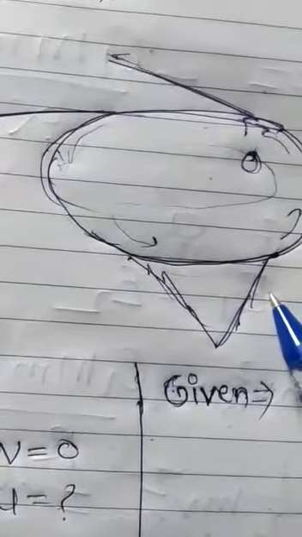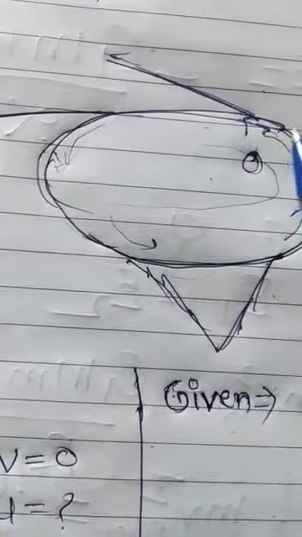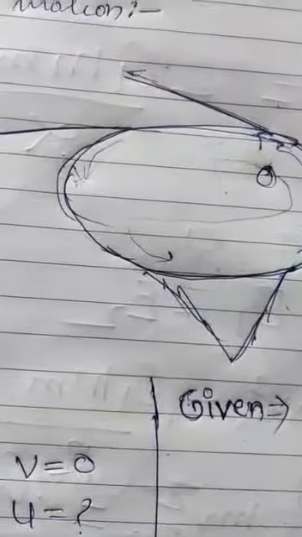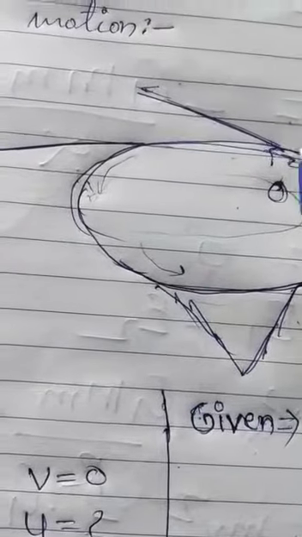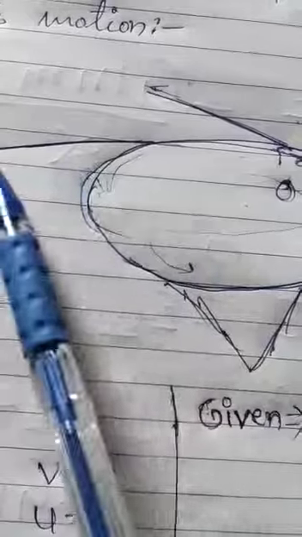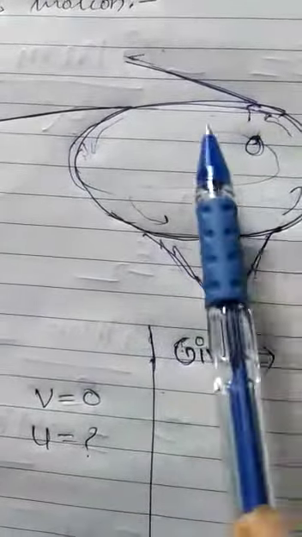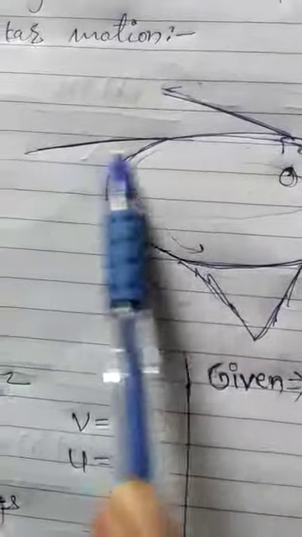Suppose, students, you take a circular disc and put any coin on it, a 5 rupee coin or a 1 rupee coin, any coin. When this circular disc starts moving, what will happen to that point? When the circular disc starts moving, the coin also moves and it is thrown out in a tangent direction. These are the tangents.